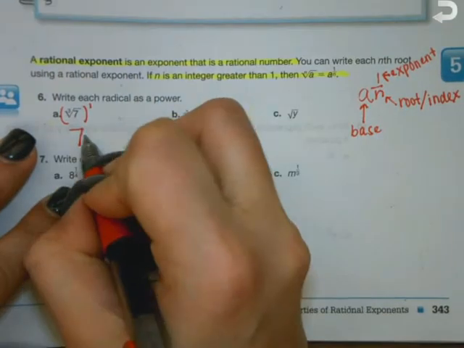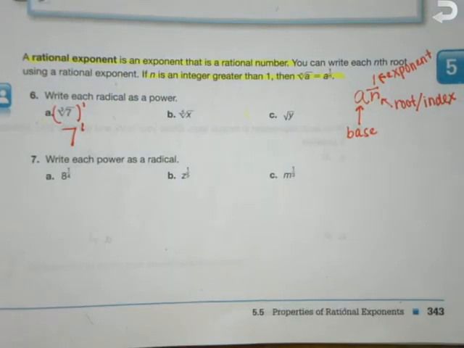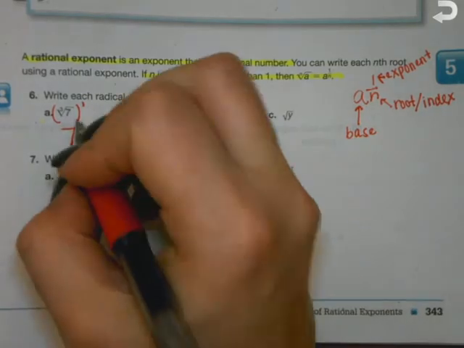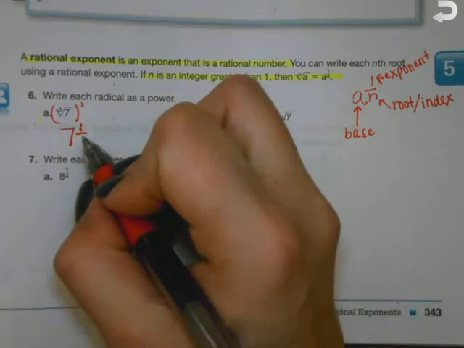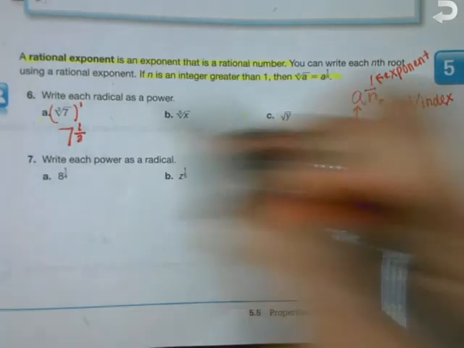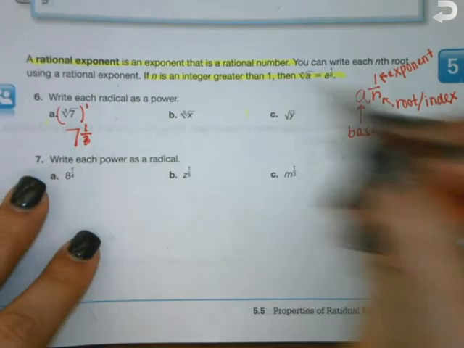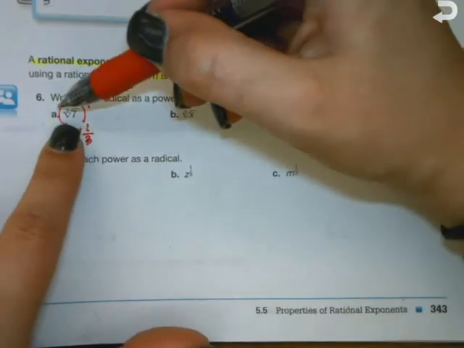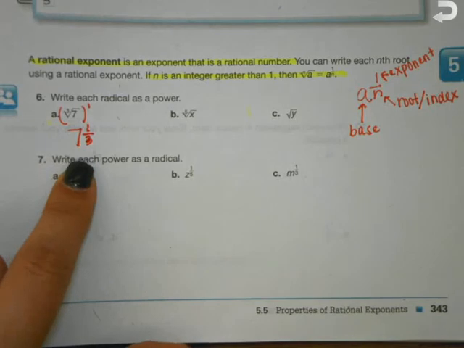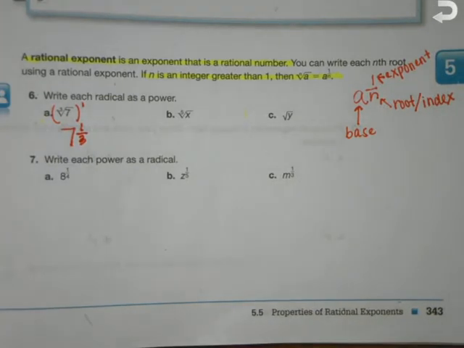So your numerator is going to be 1 because that's your exponent. What type of root are we taking? A third root. So that means my exponent is going to be 1 over 3. So 7 to the 1/3 power is the exact same as saying the third root of 7. It's just writing it in 2 different ways. That's all we're doing. Okay?